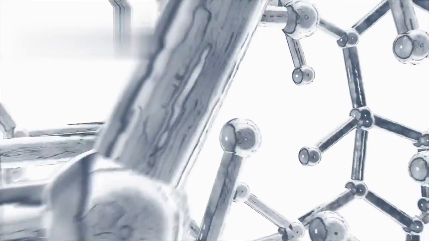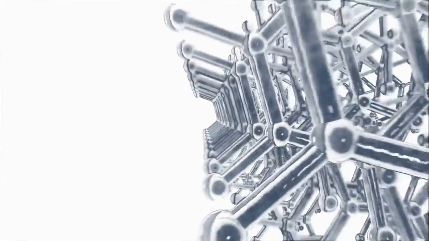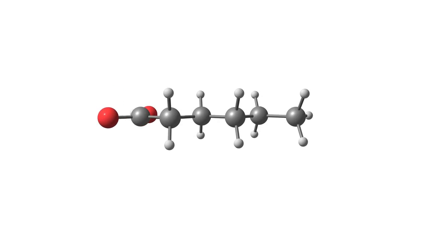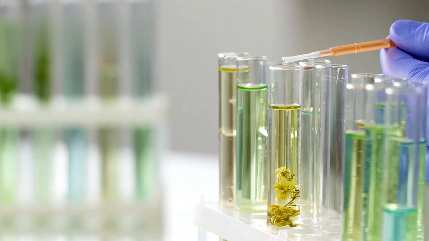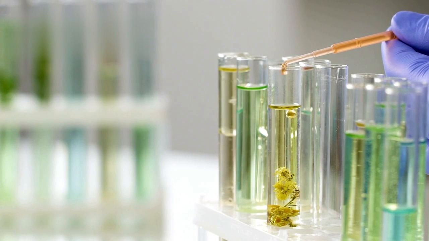Properties of compounds with stereocenters. Optical activity. Chiral molecules can rotate plane polarized light. This is measured as optical rotation, with dextrorotatory, D or plus, rotating light to the right, and levorotatory, L or minus, rotating light to the left. Racemic mixture. A racemic mixture contains equal amounts of 2 enantiomers, R and S, which results in no net optical activity.